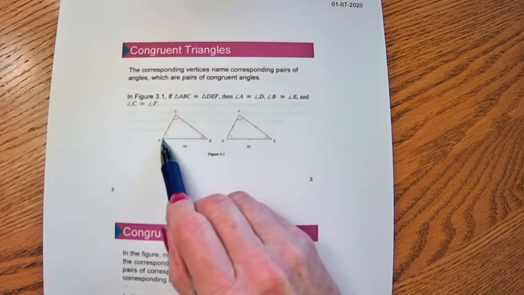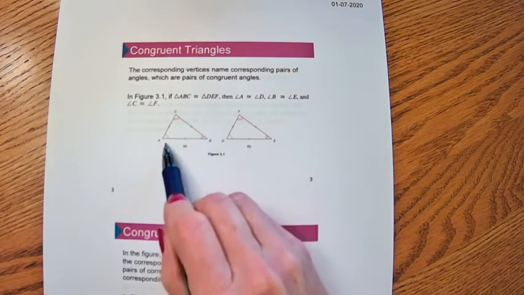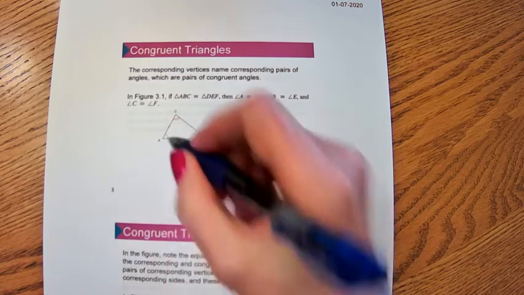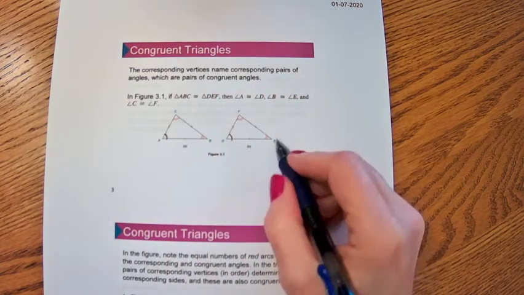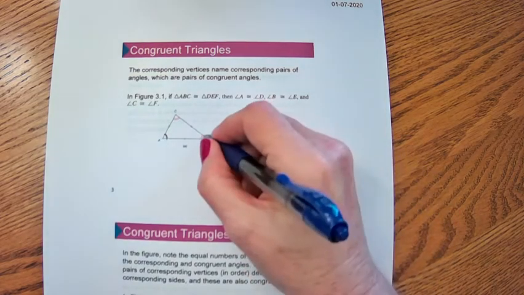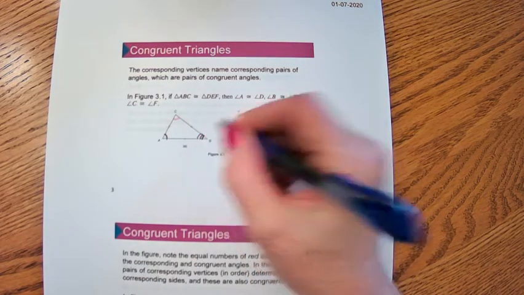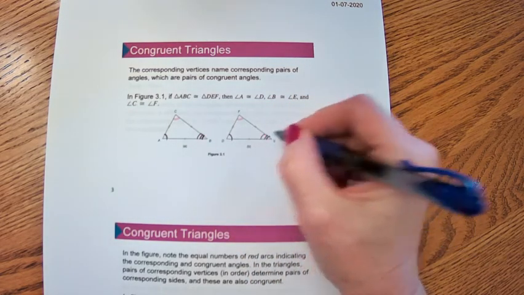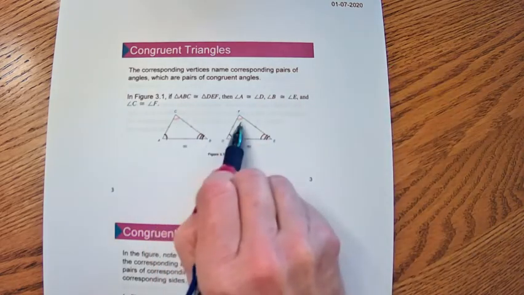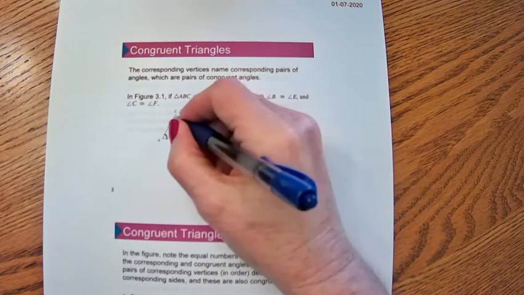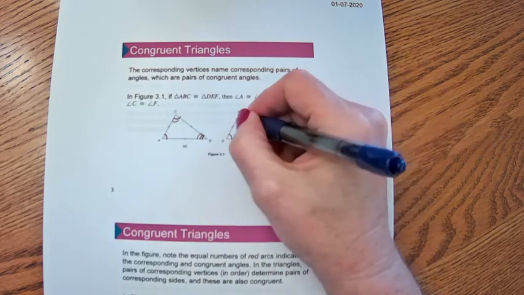So angle A and angle D are congruent. See the single ticks? That means angle B and angle E are congruent. See, they both have 3 ticks. And that means angle C and angle F are congruent. See, they both have 2 ticks.